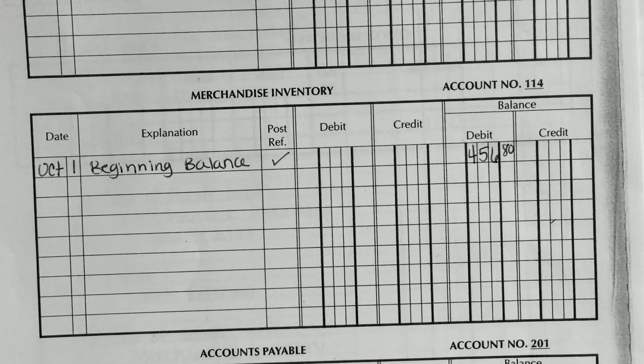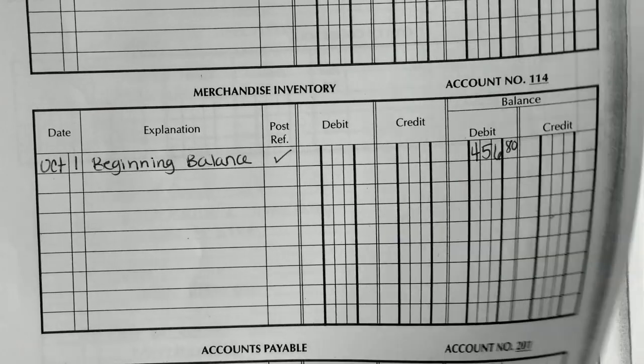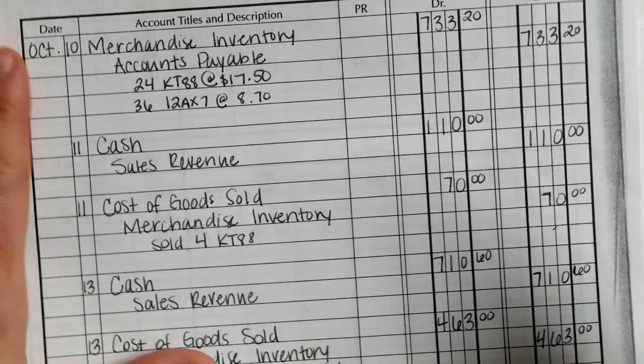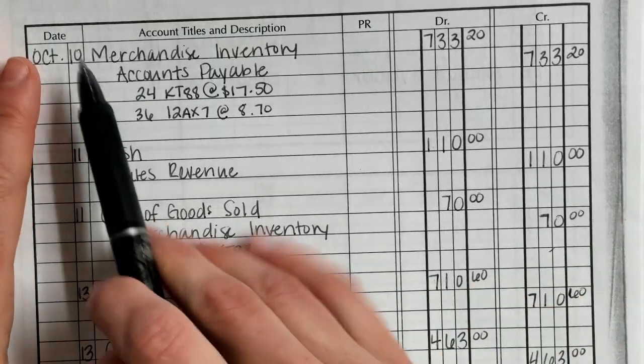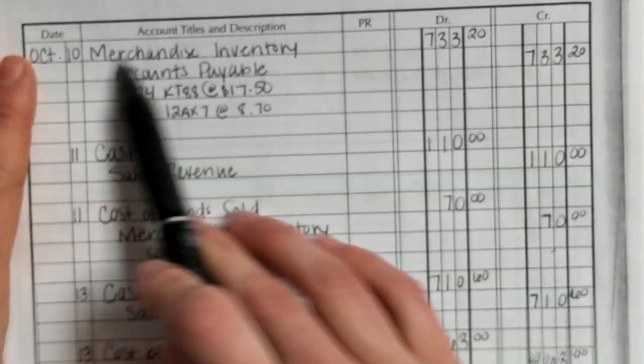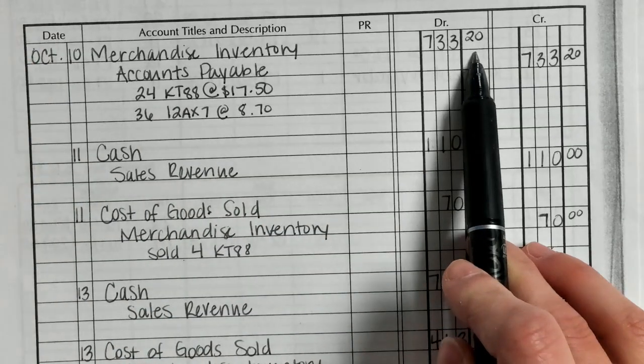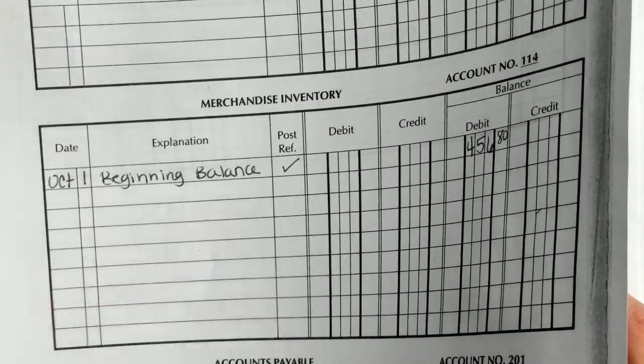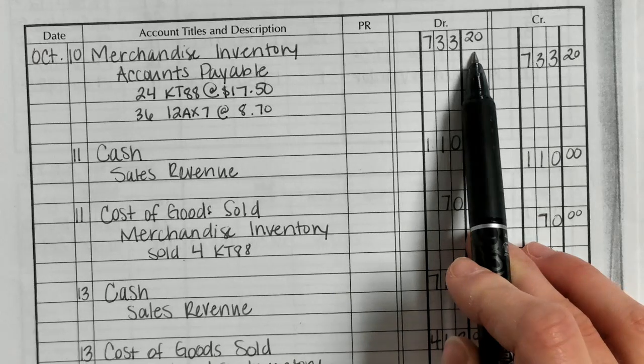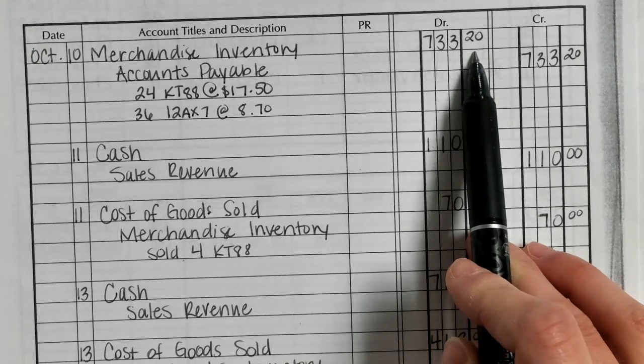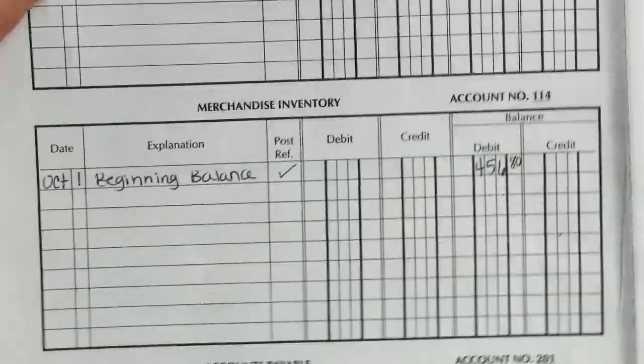Okay, now from here we can just post into the ledger based on the journal entries we've already completed. So we can start with the very first one listed, October 10th. We debited our merchandise $700.33.20.